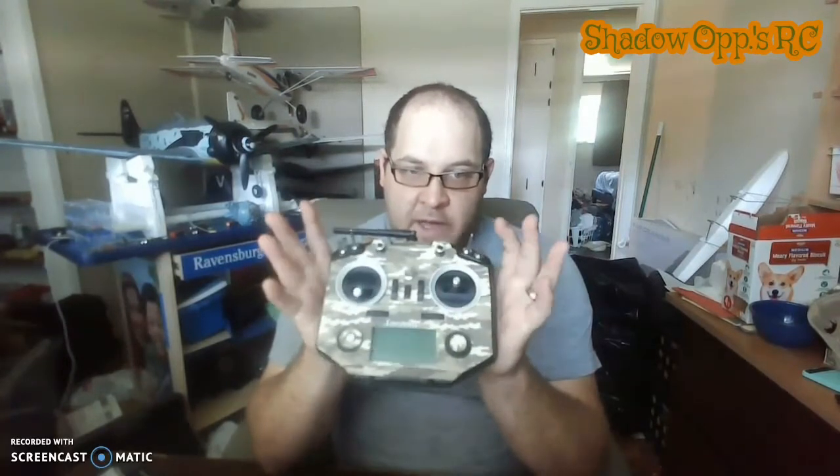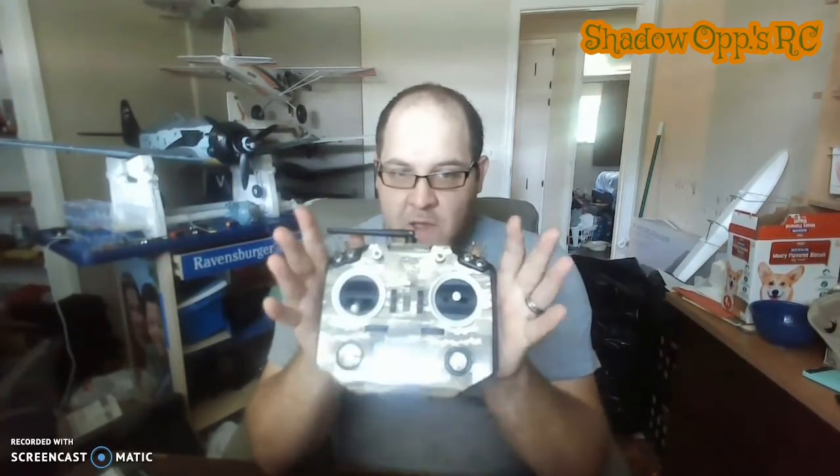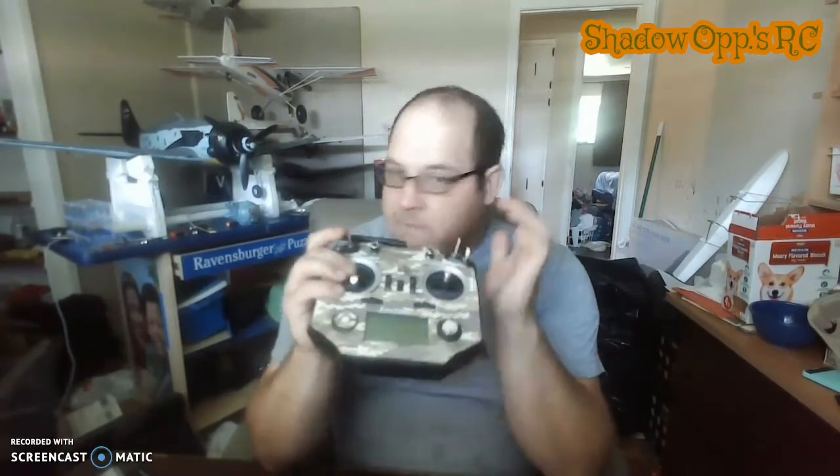So off camera, I grabbed my radio. This is the one we create all the commands with to go to our airplane. By no means is this a plug for Taranis, aka FrSky. This is just the radio I have. It's a FrSky Taranis QX7. It operates on OpenTX, which gives you a lot of flexibility in programming and stuff, but that is a topic for another day.